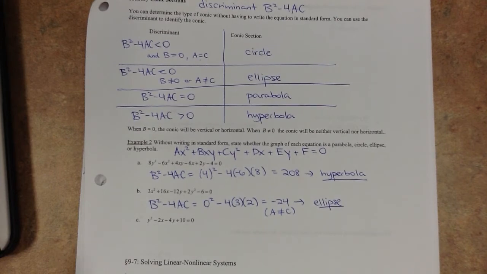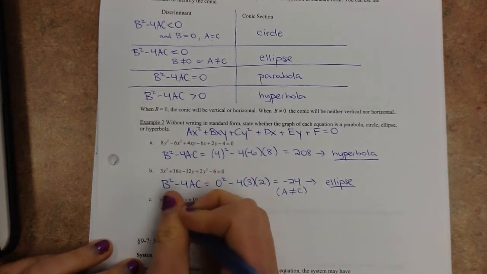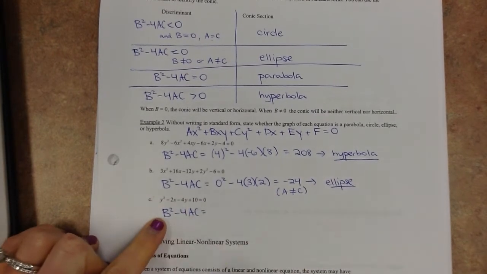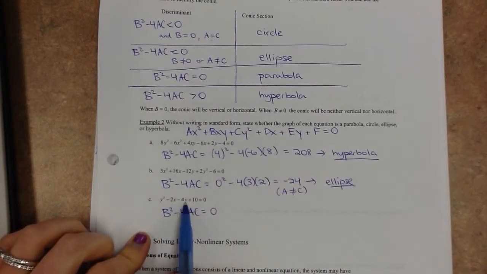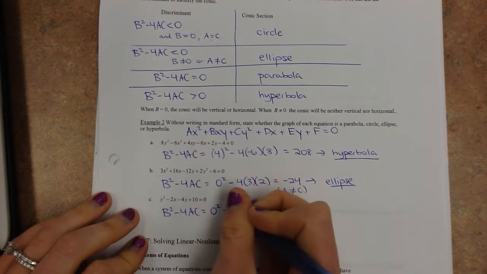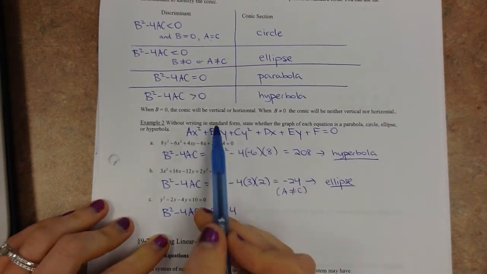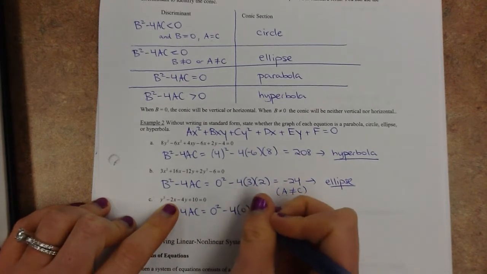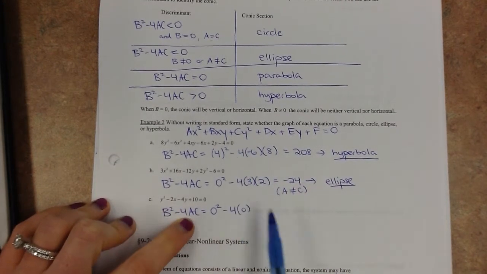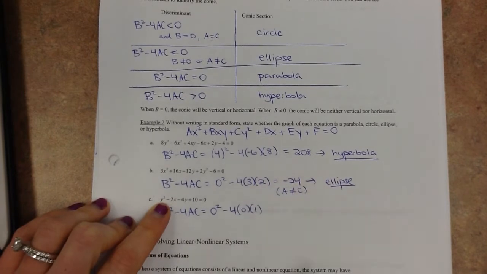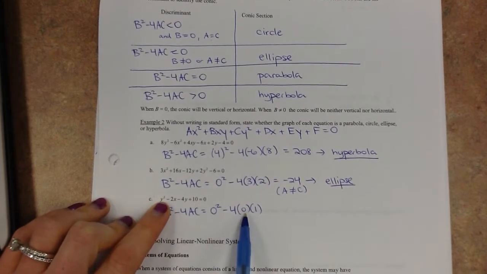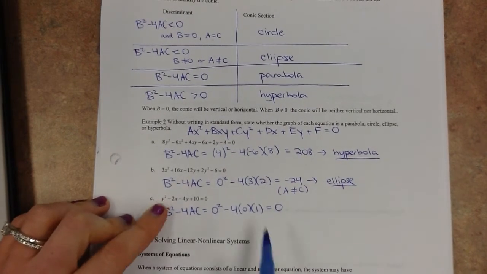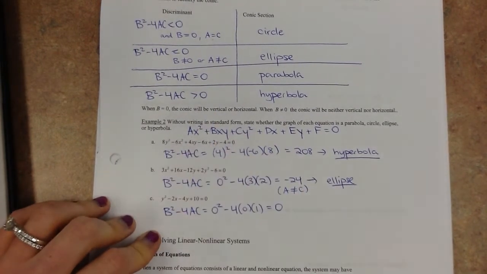Okay, and then finally, our last example here. B squared is whatever's in front of the xy. There isn't an xy here, so it's 0 squared minus 4. A is whatever's on the x squared, and we don't have one of those either, so that's 0. And then c is whatever's on the y squared, and that's technically a 1 here. So this is 0 and this is 0. So 0 minus 0 is 0. And if my discriminant is 0, that makes this a parabola.